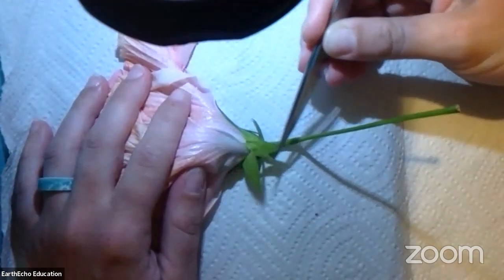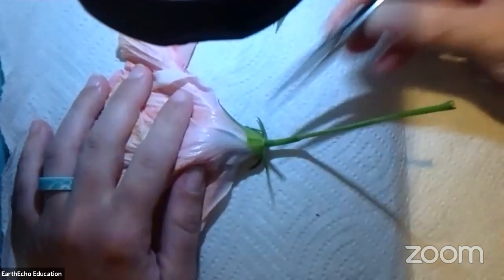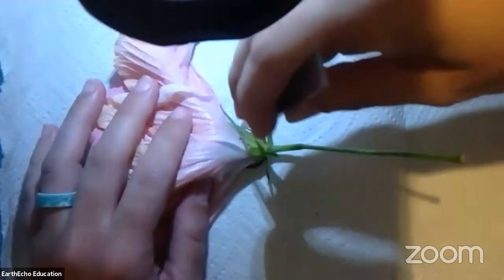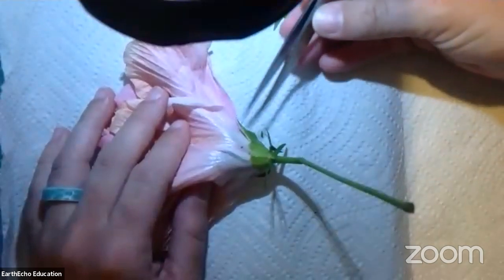So I'm going to take my tweezers and just kind of pull these away. Ooh, that was a good one. I got 3 in 1. And I'm just going to kind of set them to the side here. So at the end, I can look at all the parts of the flower that I've dissected. And if they break apart, that's okay.